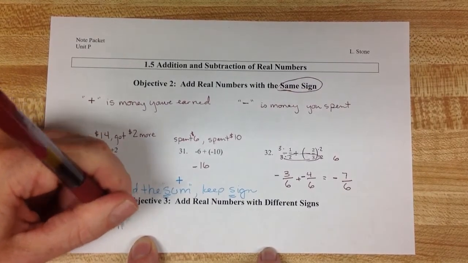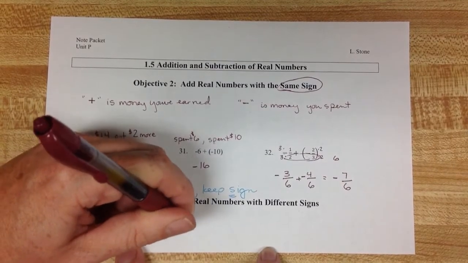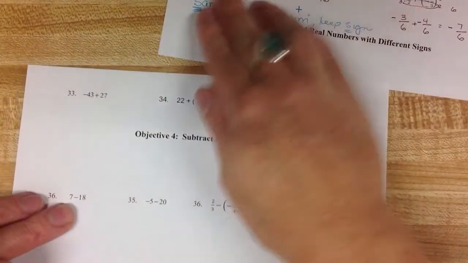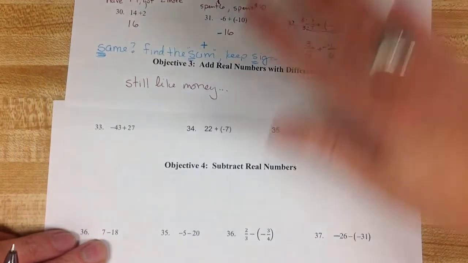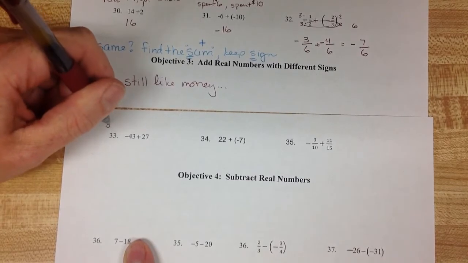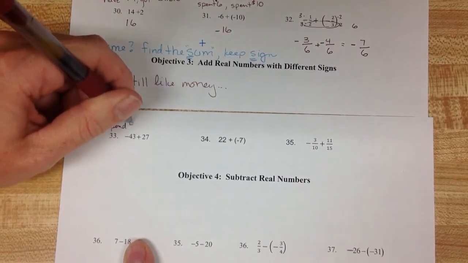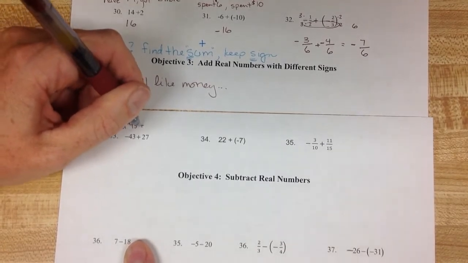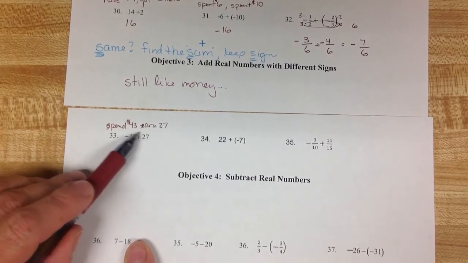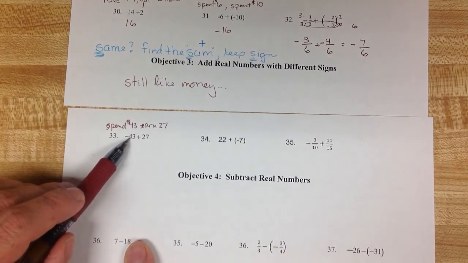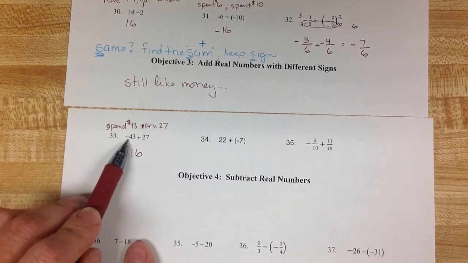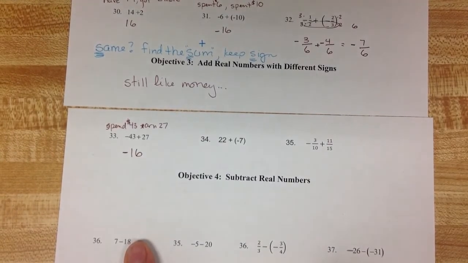So it's still like money. You're still going to think about this in the same way. If I spend $43, but then earn $27, I was $43 in debt. If I get $27, I start to pay off that debt. It's not enough to pay off the whole debt, but it gets me closer to even. So what I'm doing is saying if I put that $27 toward my $43 debt, I would still owe $16.